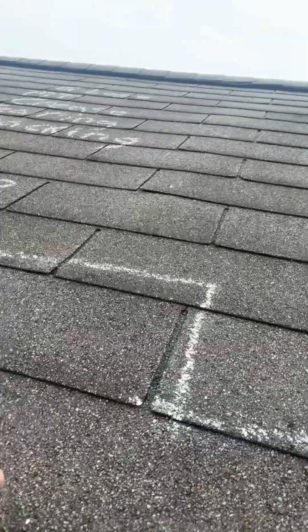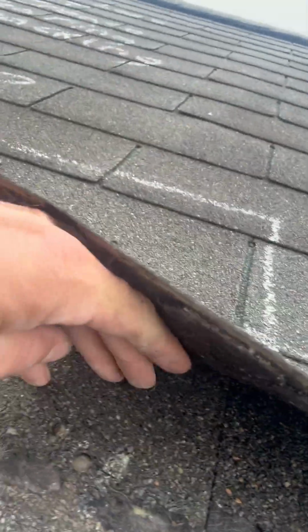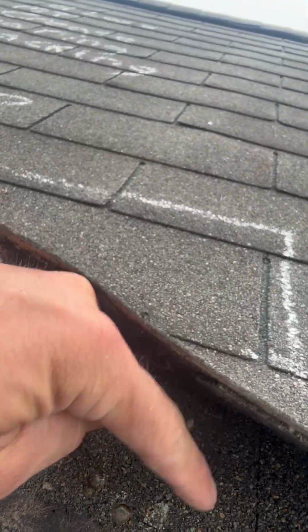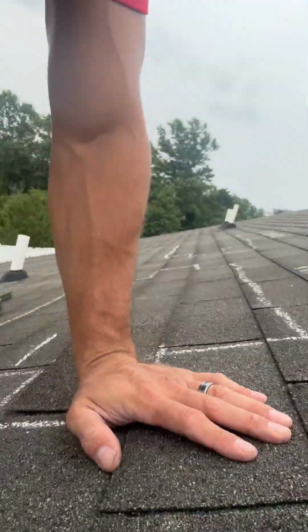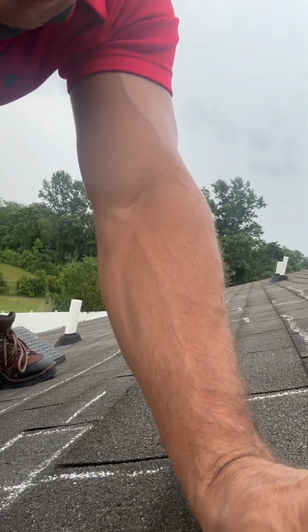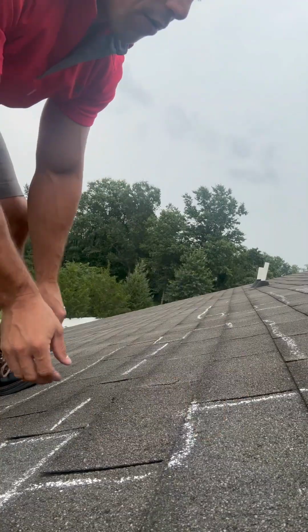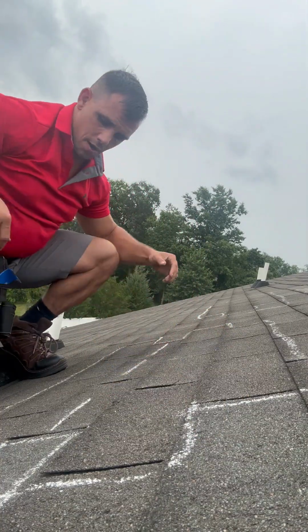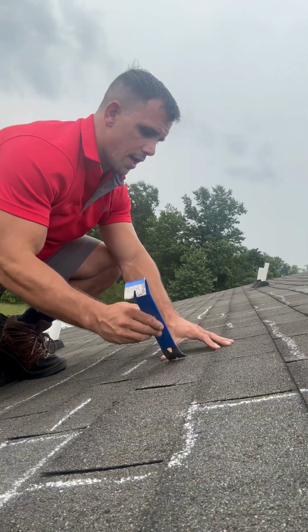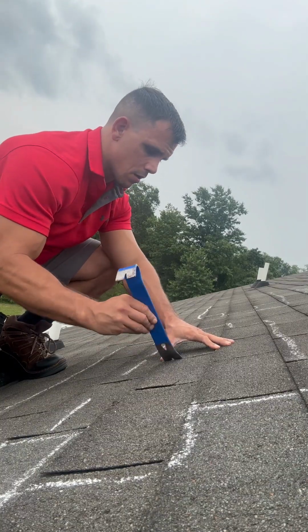All right, this one also experienced some tearing underneath, right here at the nail heads, and right here at the adhesive strip. So unfortunately, as you can see, carefully trying to do repairs is causing damage to the shingles around it.